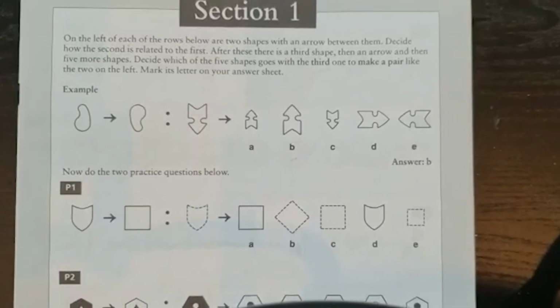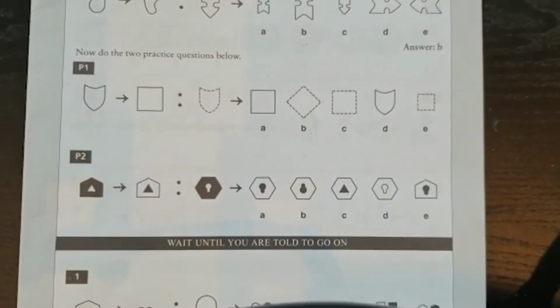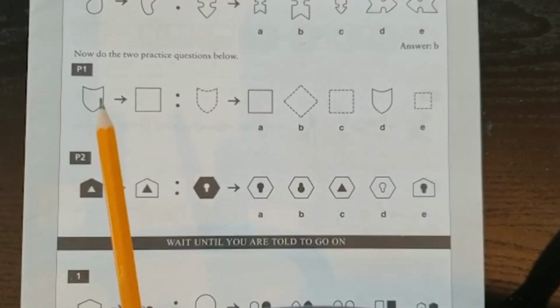We're going to have a look at one of the key elements of the 11 plus entrance exams. Today our focus is going to be on non-verbal reasoning. Let's have a look. Practice question 1 and 2. So we've now got to do the practice questions below.